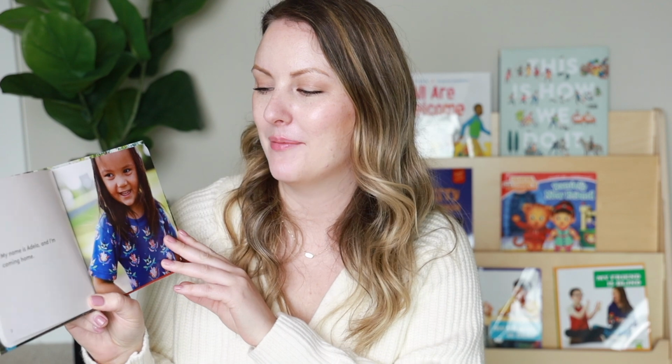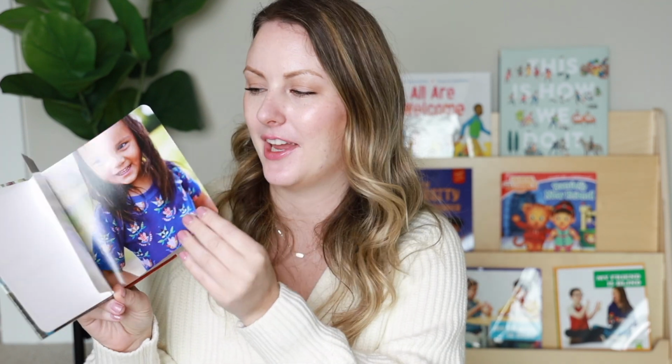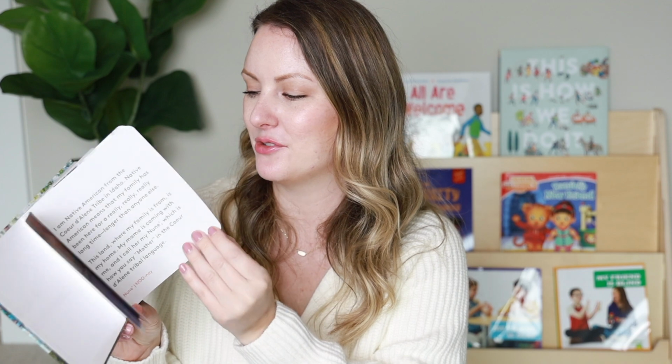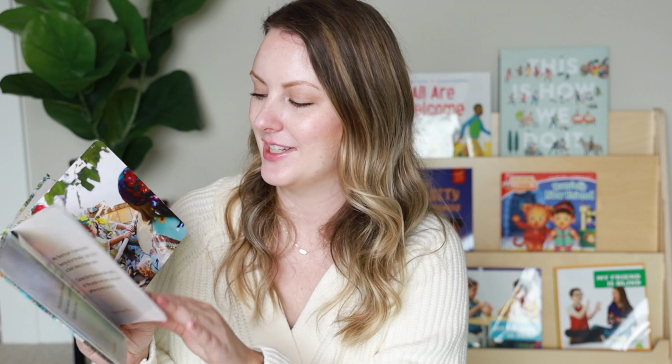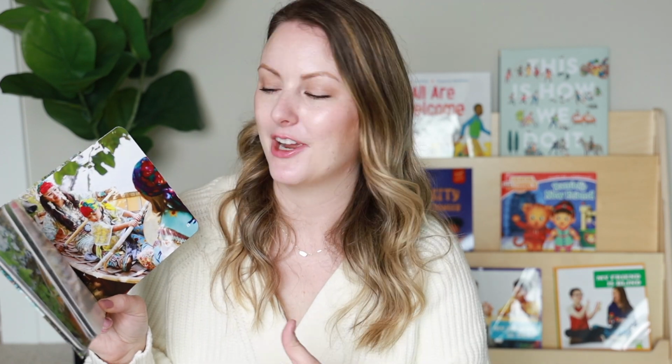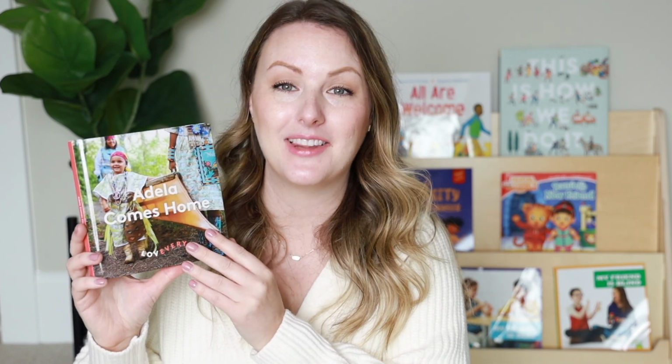And the next book I have is a Little Love Every Day book called Adela Comes Home. This book is about a Native American girl named Adela and her coming home story, and it is a really fun story. My boys have enjoyed reading this. It talks about a ceremony that they do, and my boys really love the canoe that she gets in and the outfits that she wears. It's just a great way to, again, talk about somebody who might have a different culture than we have and to expose them to what that looks like for Adela. I love that this book allowed me to have the conversation with my son about Native Americans and to talk about Adela and what life is like for her.